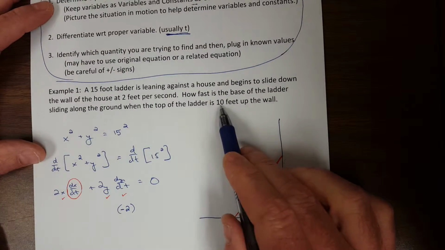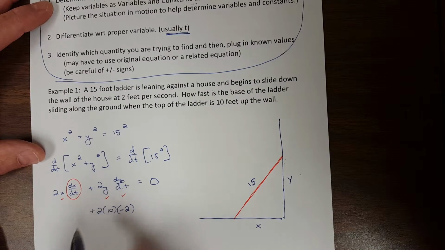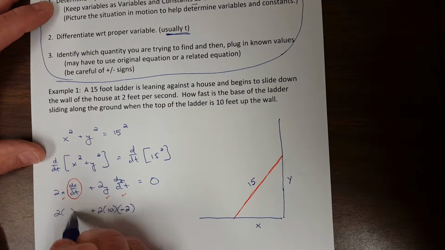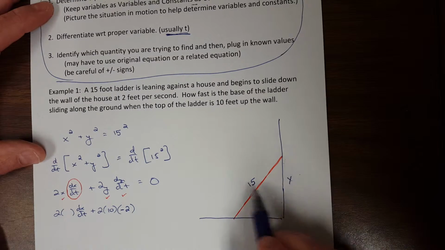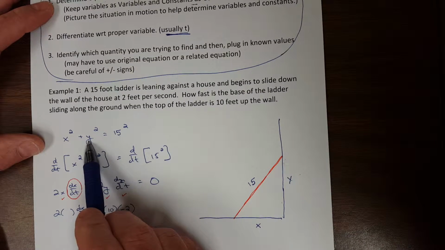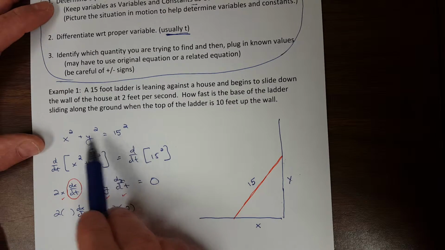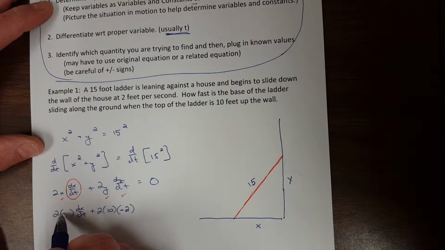Let's see, the ladder is 10 feet up on the wall, so our y value is 10. And then our x value we still have to find here. Sometimes, if we know that's 10 and that's 15, we have to go back to our original equation. If I plug in a 10 here and use the Pythagorean theorem, 225 minus 100 after I've squared that 10, square root of 125. I'm going to simplify that and write 5 radical 5.